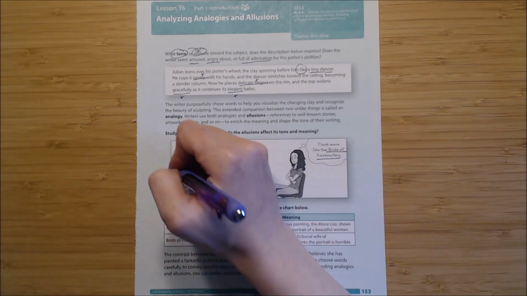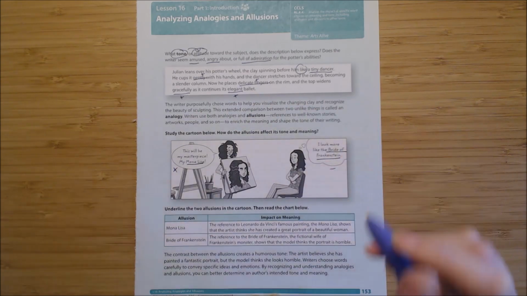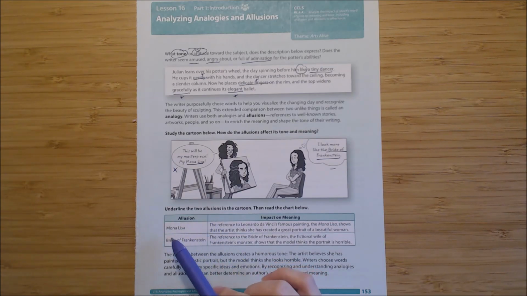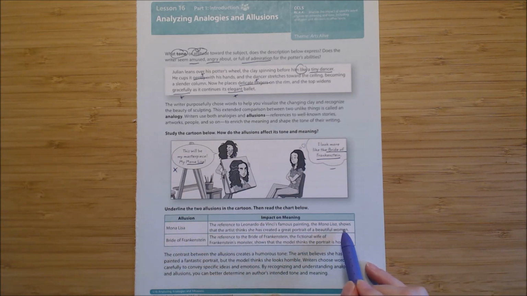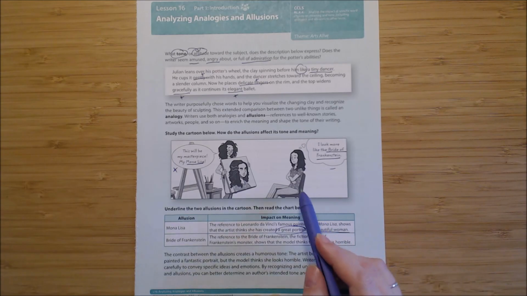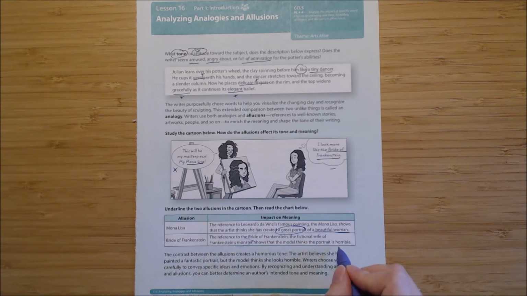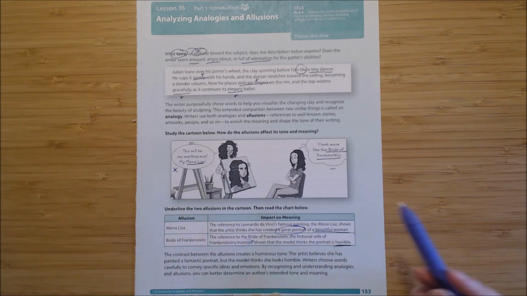So over here, Mona Lisa, we know that that's positive. And over here, Bride of Frankenstein, I wouldn't want to be married to a monster, so that's going to be negative. So here, the allusion, Mona Lisa, we're referencing the famous painting, and that's showing us that the artist thinks she's created a great portrait of a beautiful woman. But meanwhile, the model is thinking that she's referencing Bride of Frankenstein, the fictional wife of Frankenstein's monster, which is showing that the model thinks the portrait is horrible. So these two people have a very different point of view. And then the goal of this different point of view is that it's supposed to be funny. And again, you don't have to agree that it's funny, but that's what the author was intending.